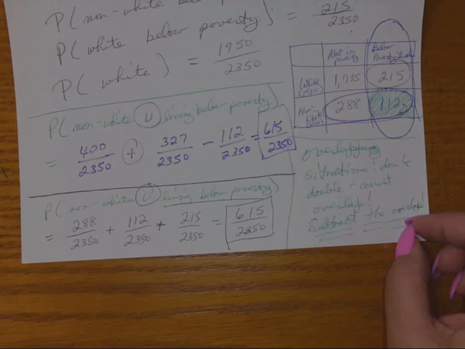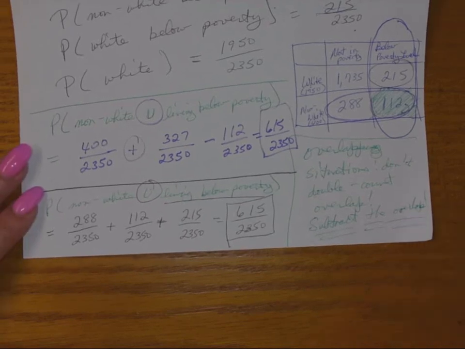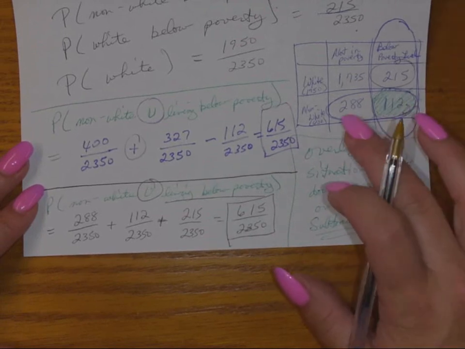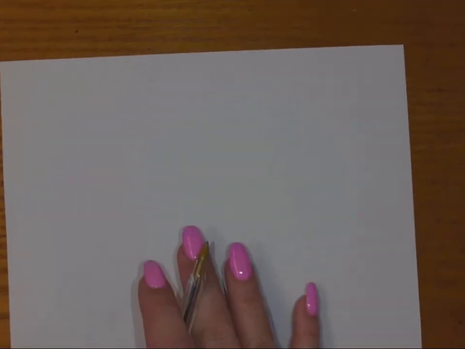Or sometimes people are like, I don't want to come back and have to subtract. If you don't want to have to come back and subtract, that's okay. But that means that you're going to have to break them down into subgroups so that you can tell where's the not overlapping part and where is the overlapping part. So here it is real quickly.